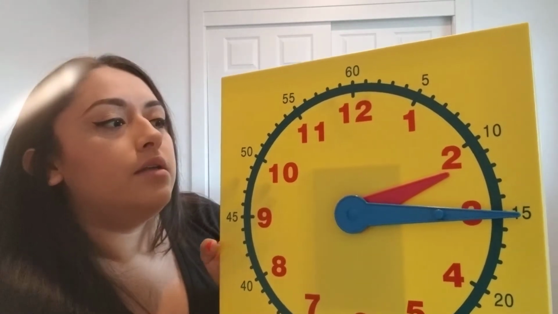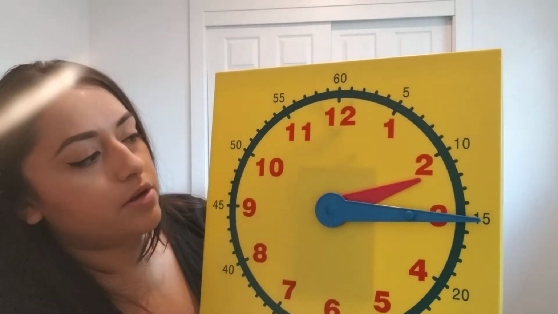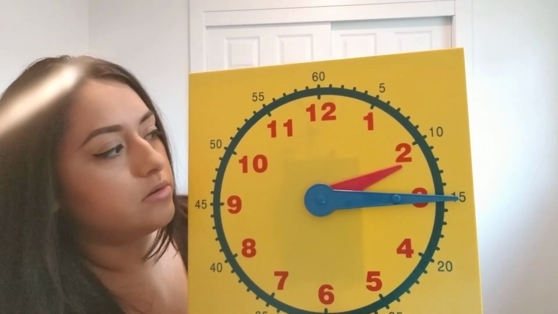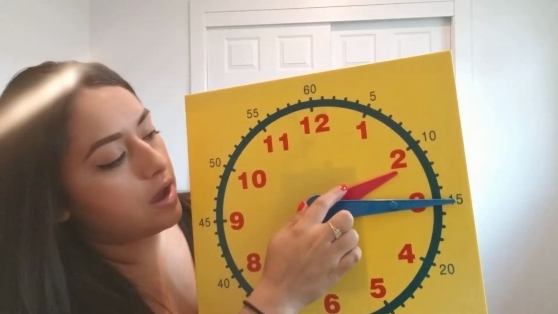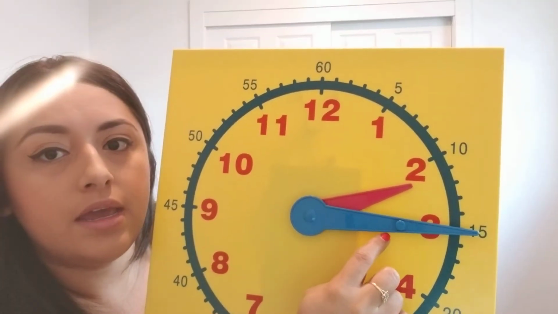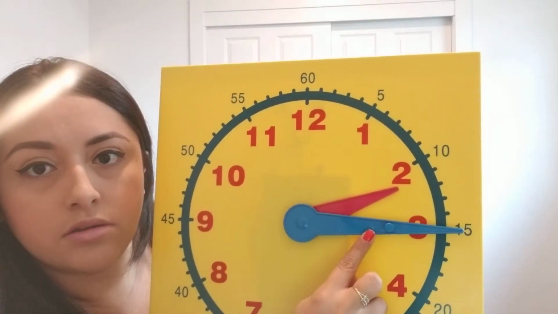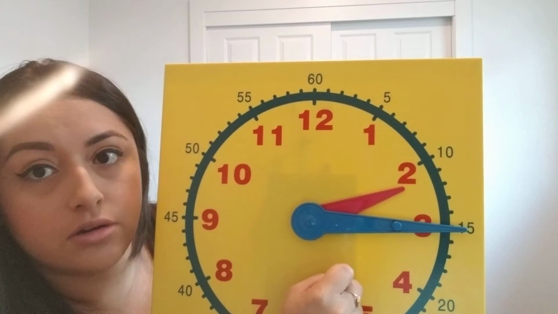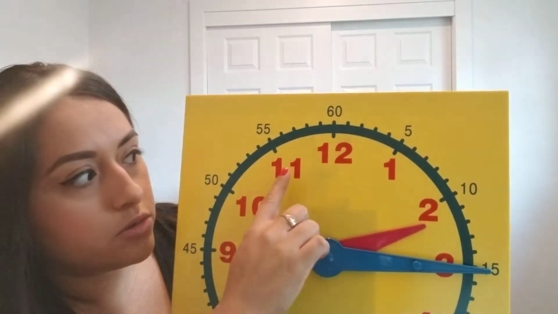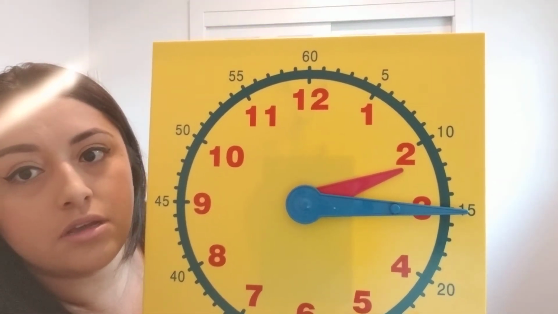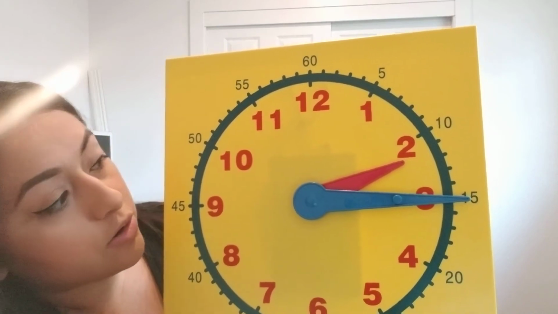So now, when you want to write 2:15 or a quarter past 2, you would put your hour hand a little bit past the 2, and you would put your minute hand right on the 3. Just like that. So right now, our time is either, you can say 2:15, because remember we just count by 5s, 5, 10, 15. Or another way to say that is a quarter past 2.